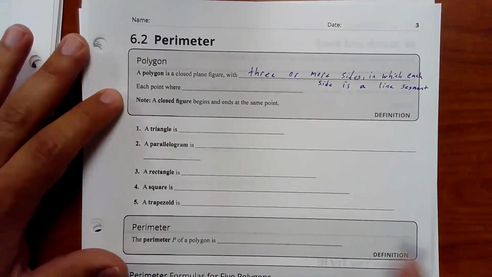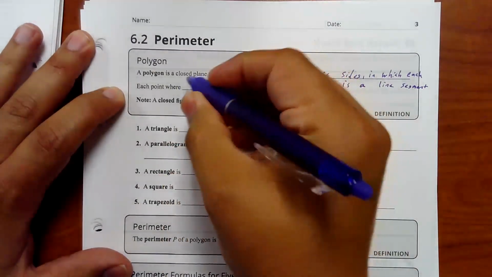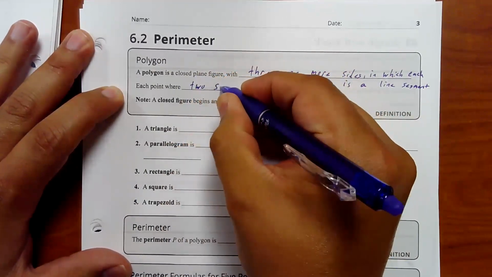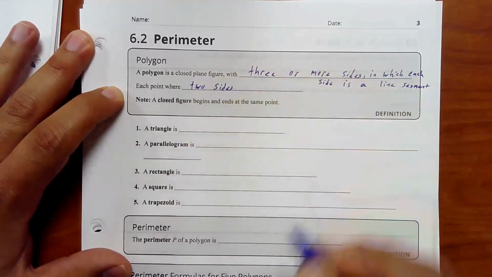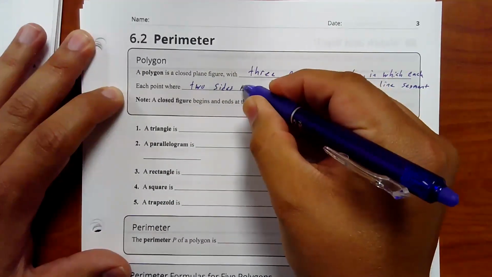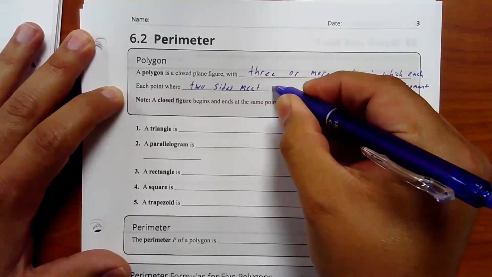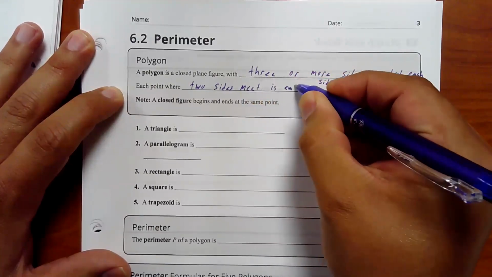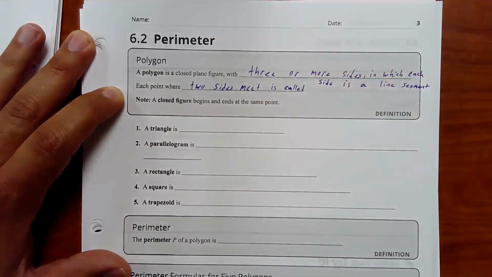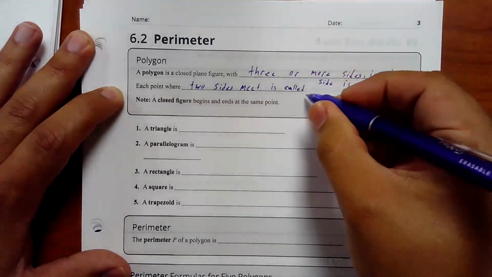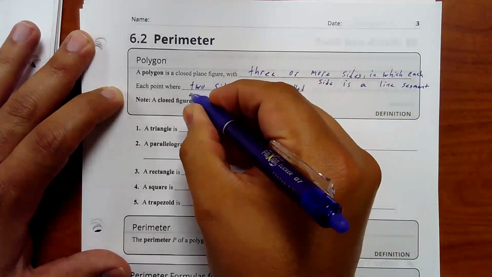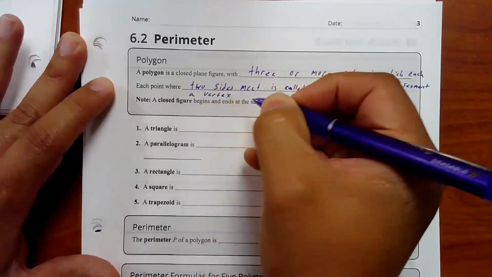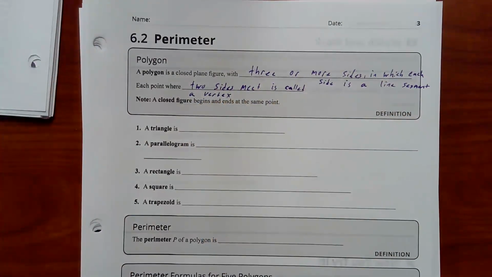Each point where 2 sides meet is called a vertex. It's just definition.